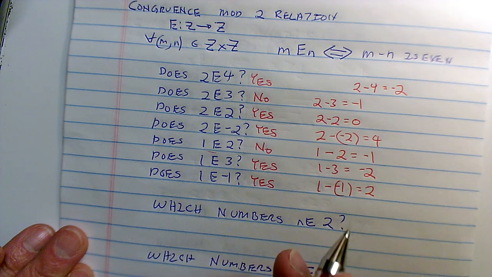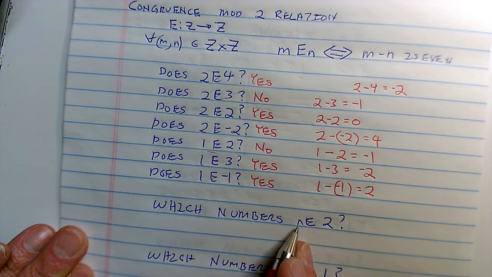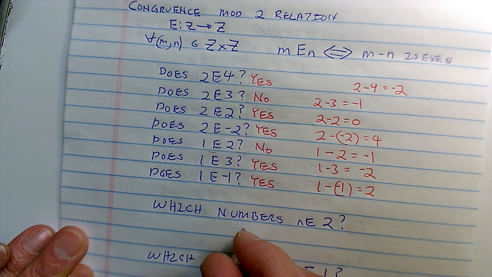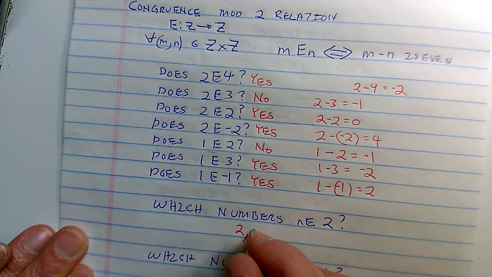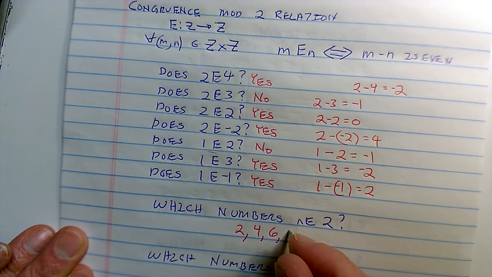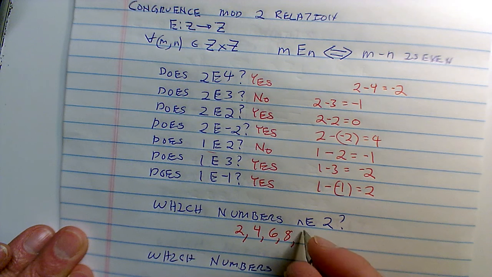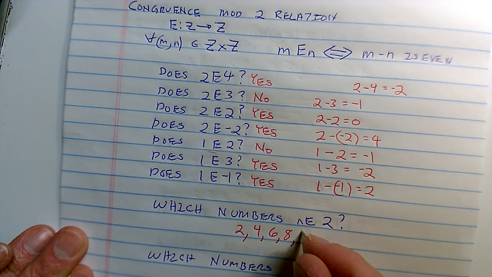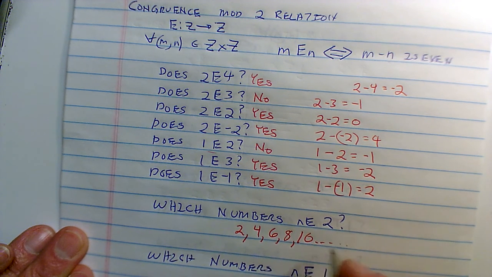Well, let's look at this in a little different way now. What numbers are going to E 2? Well, certainly we've seen 2 is going to E 2, 4 is going to E 2, 6 is going to E 2, and certainly going up with these multiples of 2 is going to work.